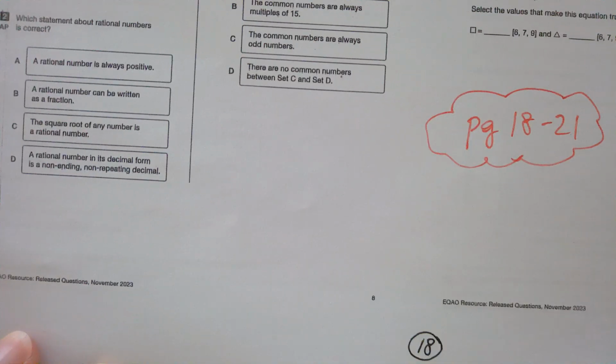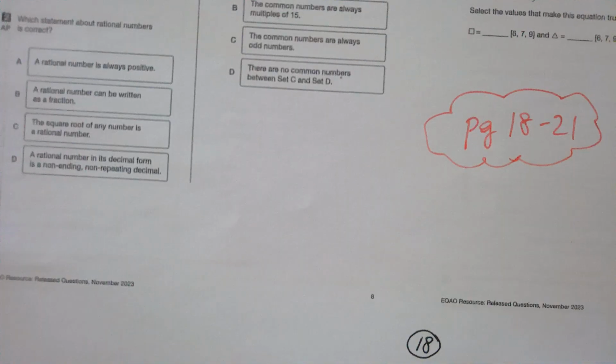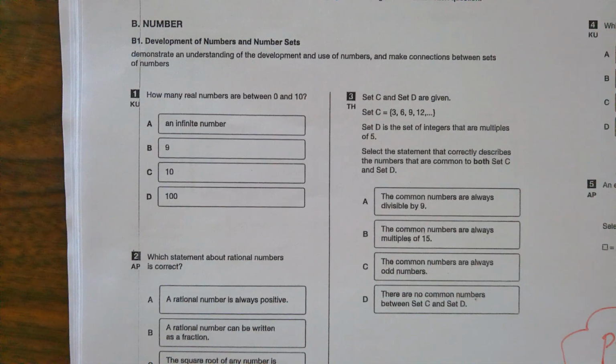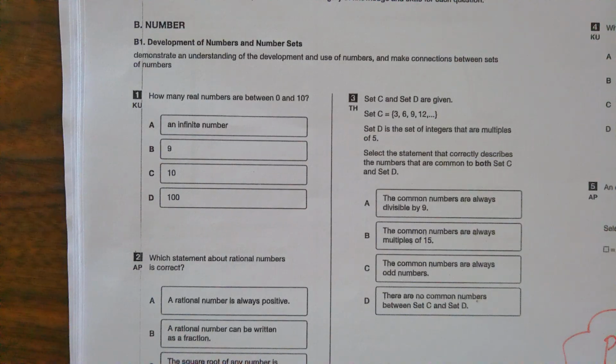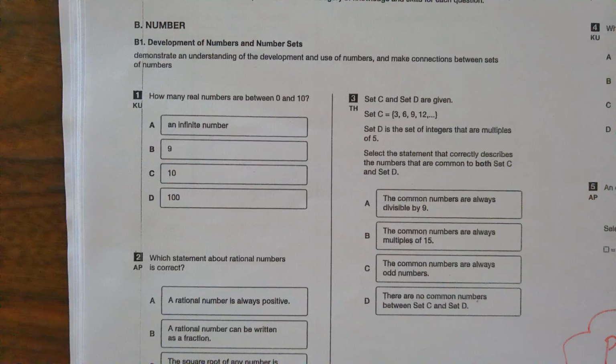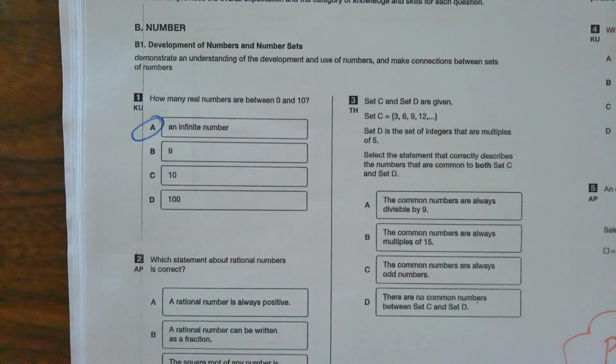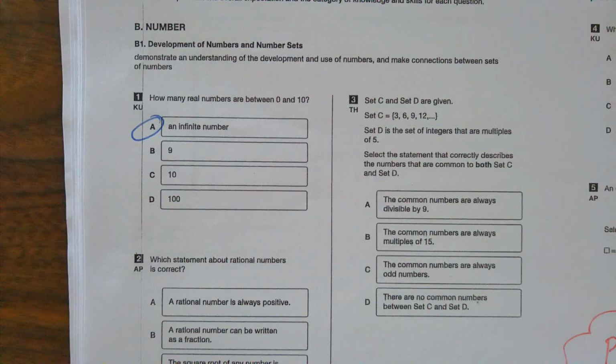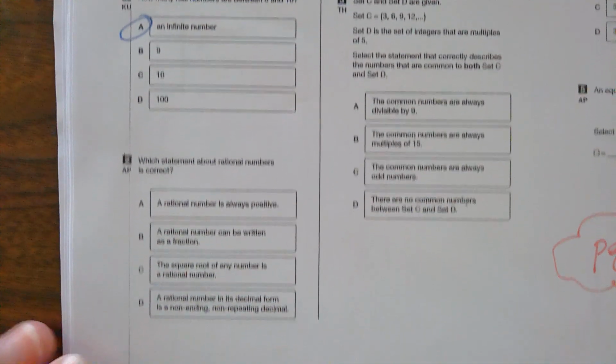Okay, so checking yesterday's homework, page 18 to 21 of the EQAO package. How many real numbers are between 0 and 10? I'll go around. So, Margaret. Infinite, yeah. So decimals, basically, how many decimals are between 0 and 10? Infinite number of decimals. Good.